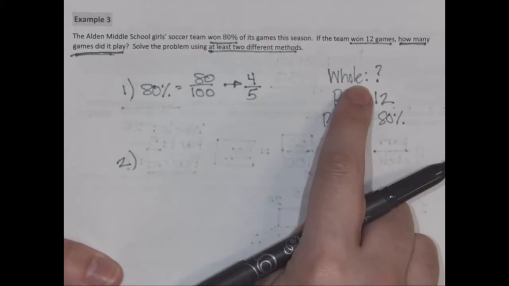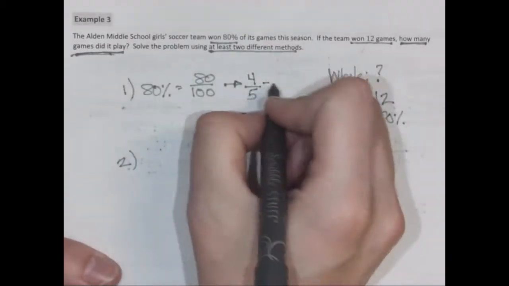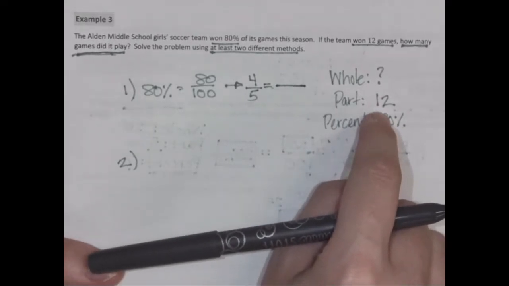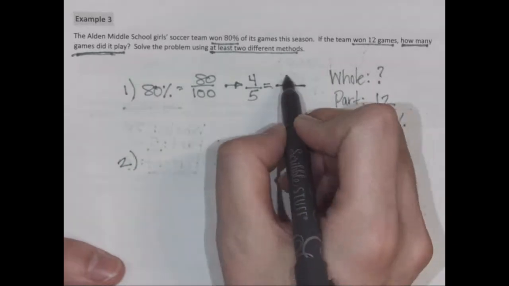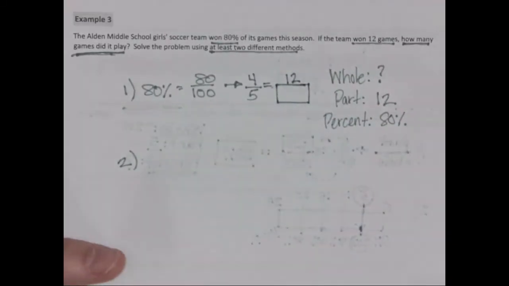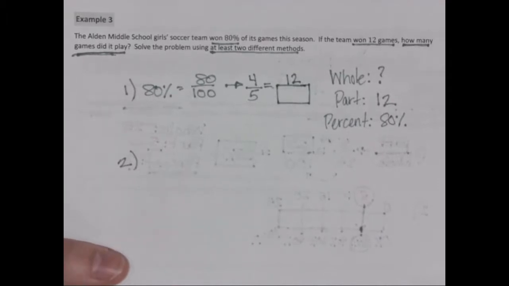Now I need to find the whole. So when I set up an equivalent fraction, where does the 12 go? Where does the part go? Yes, the numerator. And we need to find the whole, which is the denominator. Don't forget, you can always look up here, guys. It's also on the board.